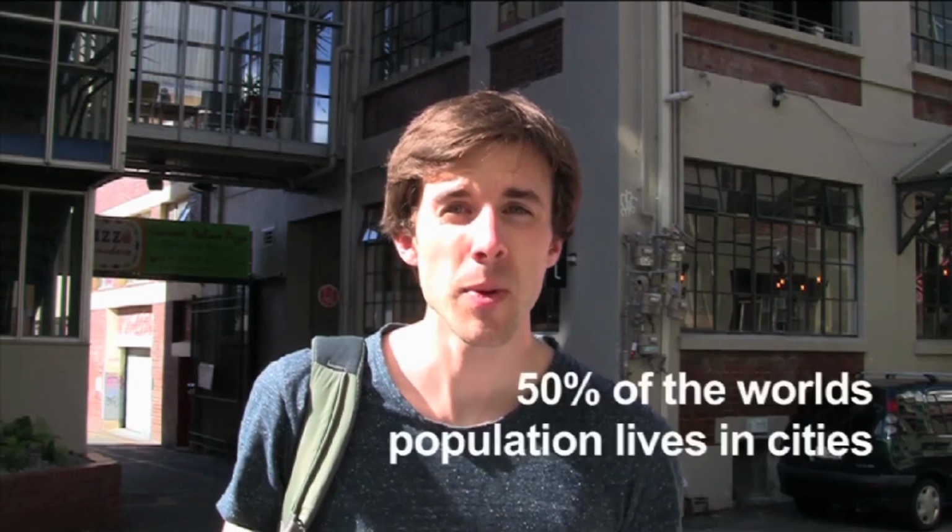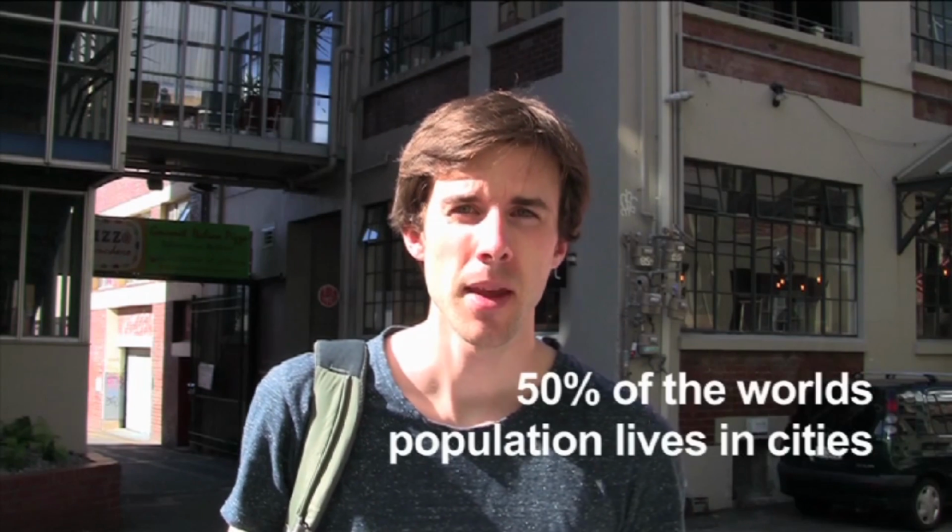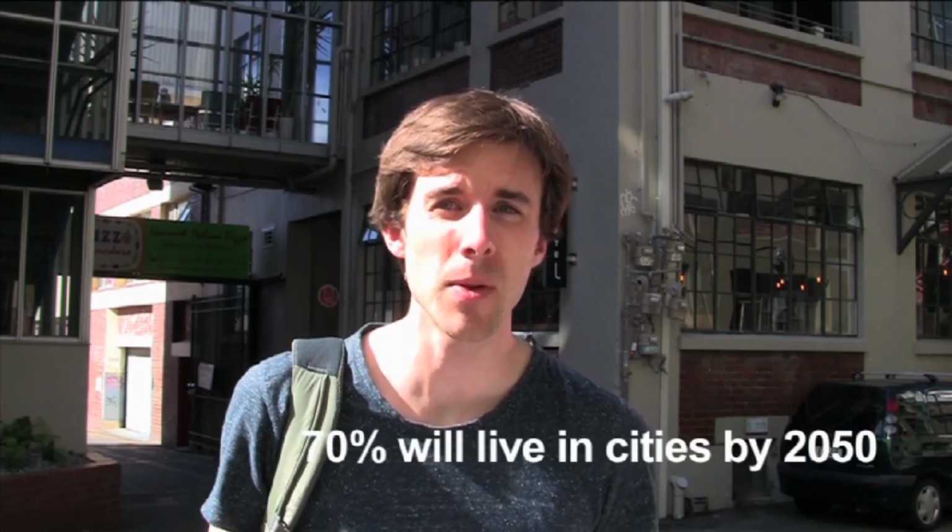Today, over 50% of the world's population live in cities, and by 2050 this will have increased to 70% of the predicted 9 billion people living on planet Earth. The impacts this will have on our environment, economy and well-being are massive, and this makes urban design perhaps the most important area of design in the built environment today.